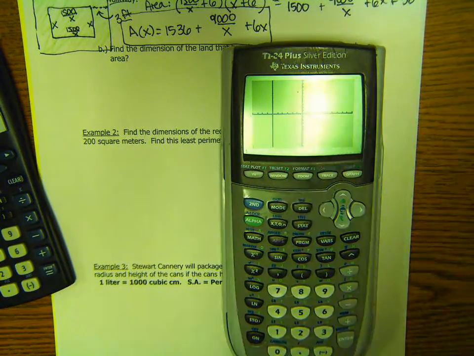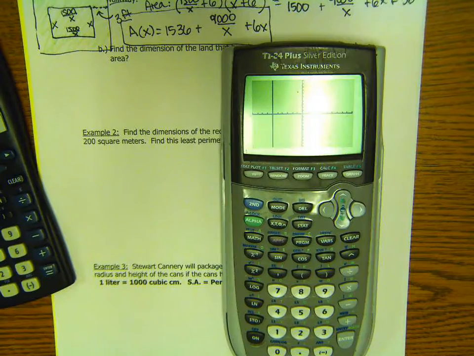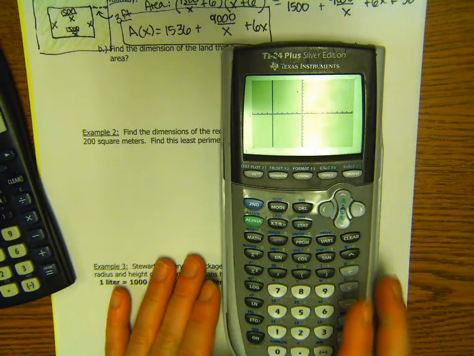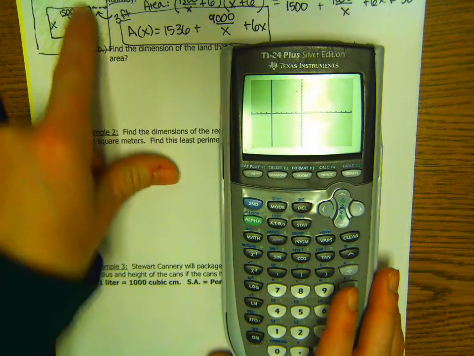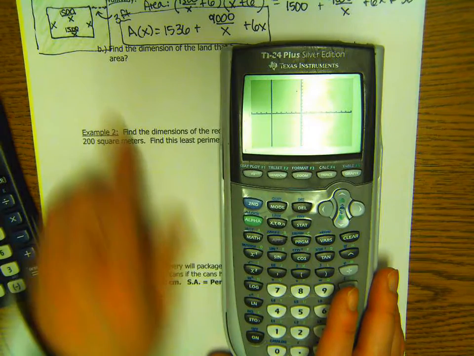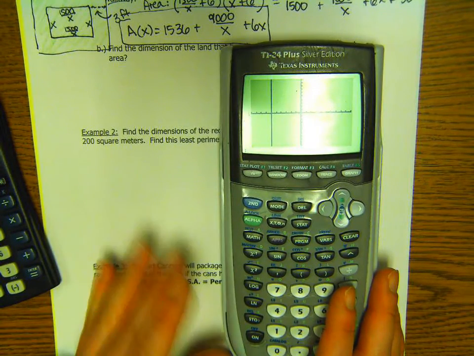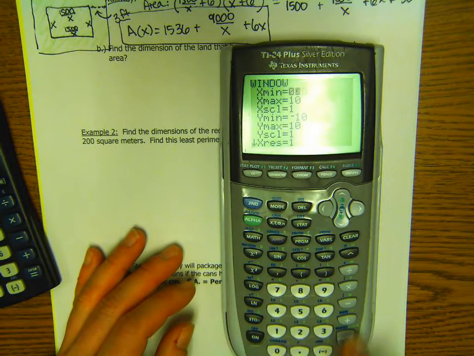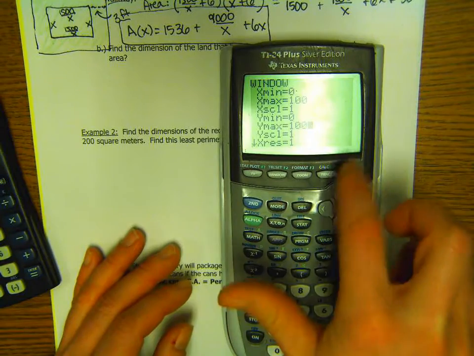Okay, so it doesn't look like I'm seeing what I need to see. Well, first of all, I need to look over here, right? And also, if the area of this part is 1,500, I might have to go up a little higher, I guess is what I'm saying. So how about we just start with 0 to 100 and see if I can see anything for the X min and X max.